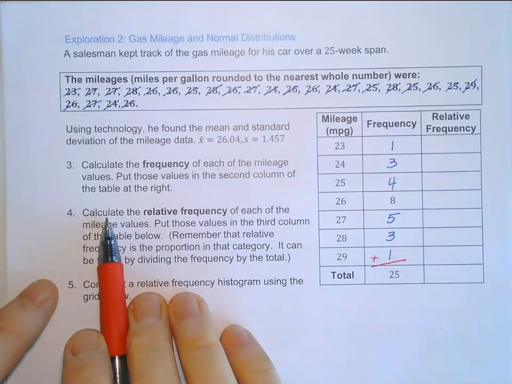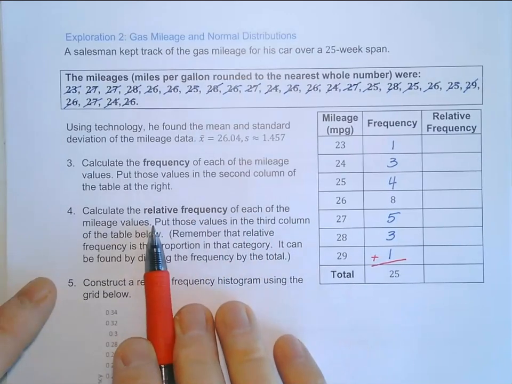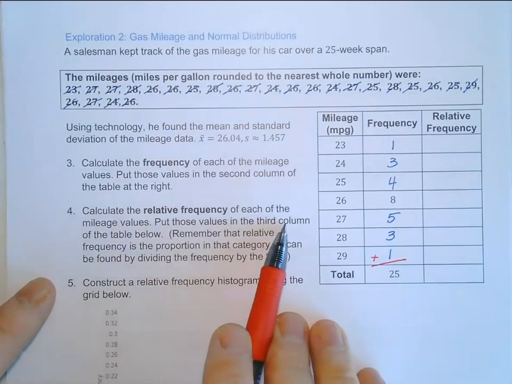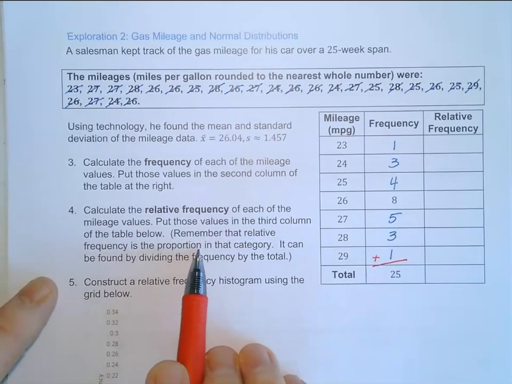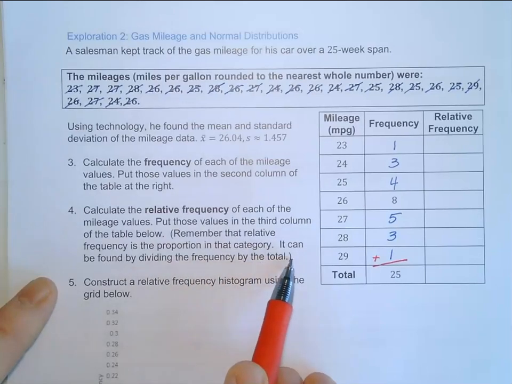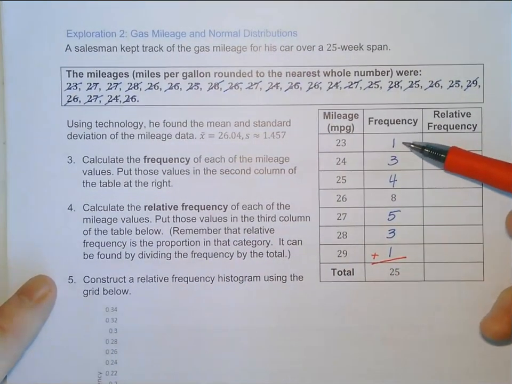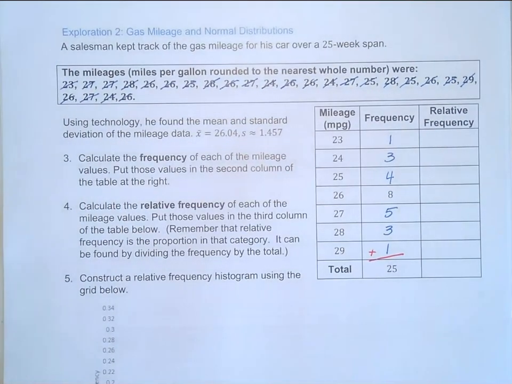In 4, it says calculate the relative frequency of each of the mileage values. Put those values in the third column of the table. Remember that relative frequency is the proportion in that category. It can be found by dividing the frequency by the total. So literally, you're just going to take 1 and divide it by 25, and then 3 divided by 25, right?